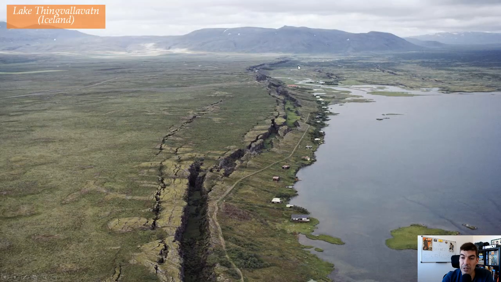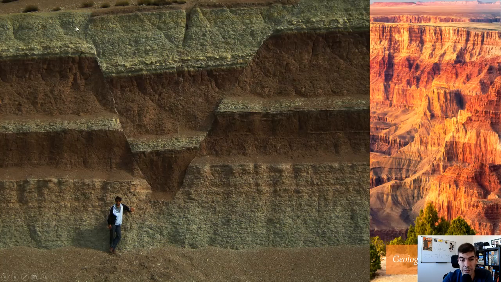Or for example here in Iceland. Okay, this is another tectonic fault. And this is a very small one, okay? This little triangle has fallen here. Instead of going like this, it has fallen here next to this guy. This guy is for scale only.